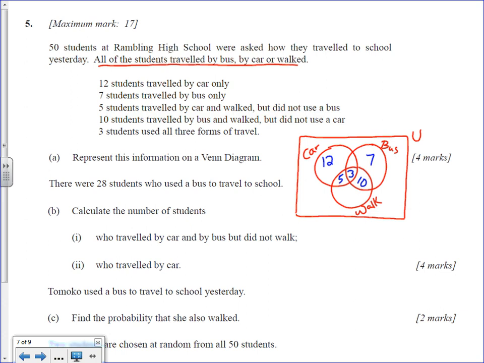Okay. Moving on here, there were 28 students who used a bus to travel to school. Great, that's going to help us fill in our last missing piece in the bus circle. I'm guessing that's what question B1 wants from us. Calculate the number of students who traveled by car and bus, but didn't walk. That's here. To calculate that, we want to do 28, which is the total bus number they just gave us, minus the people in the bus circle that we've already got, which is 3 plus 10 plus 7. So 28 minus 20 is 8 students. So I can fill in an 8 in that part of the Venn diagram.